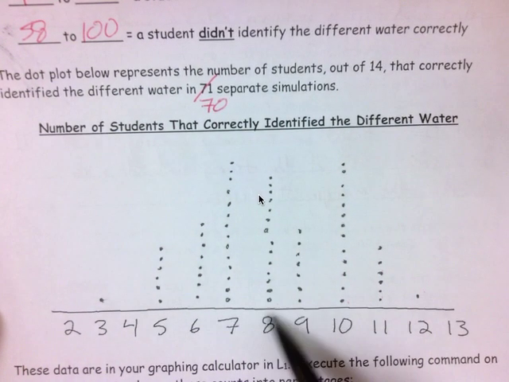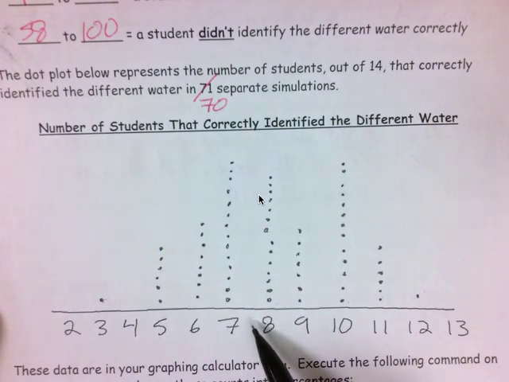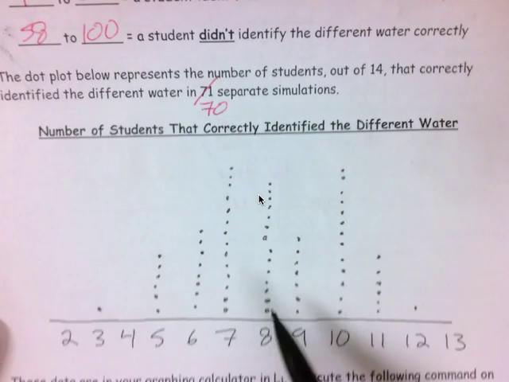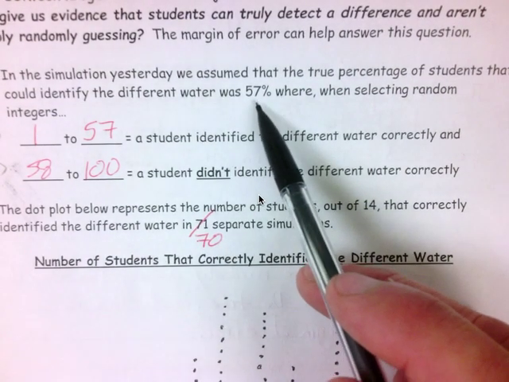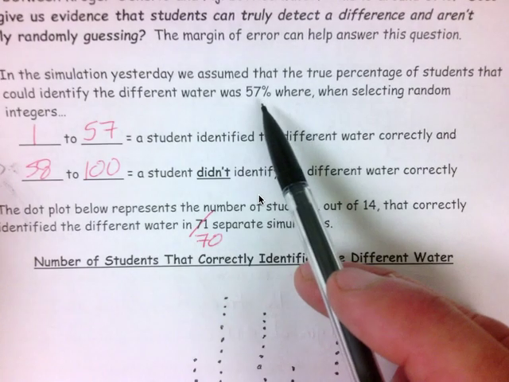Of course, it shouldn't be much of a surprise. Typically we're getting 7 or 8 students, around half, a little more than half, that are identifying the different type of water. And that's exactly what should be happening, because in our simulation, we assumed that the success rate was 57%.